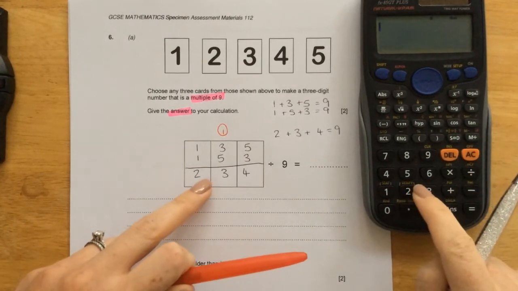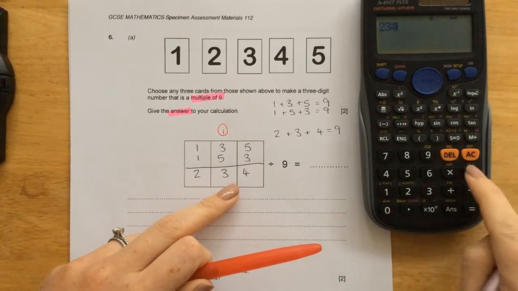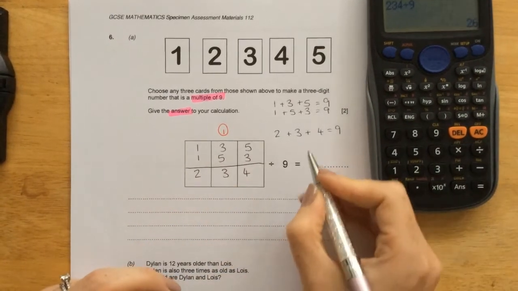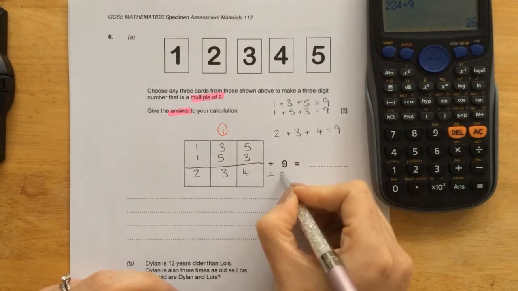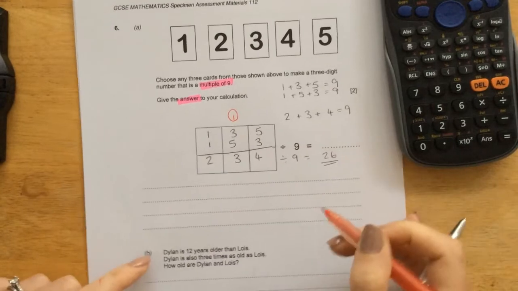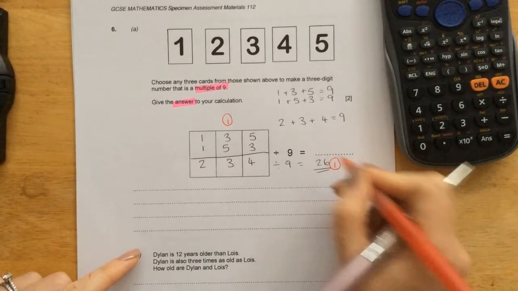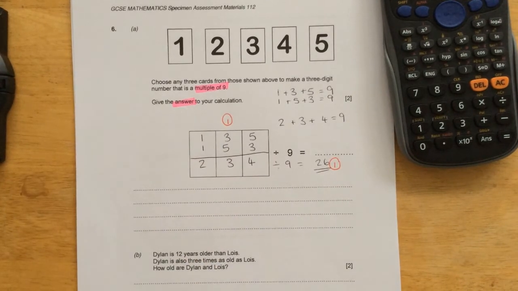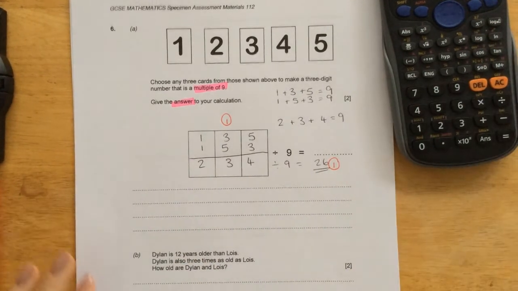So, for example, let's say we did 234 divided by 9 will give me 26. So if I did this one here, divided by 9 is 26. So they would give the second mark then for the answer to your calculation. Okay. Part B.